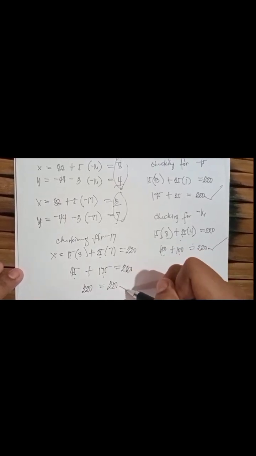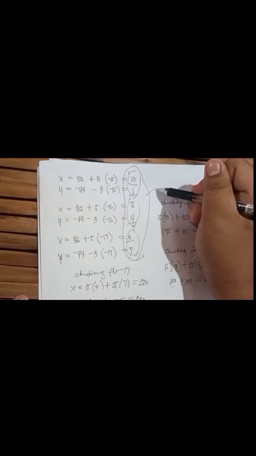Therefore, this is also true. And these are the positive integer solutions for that problem.